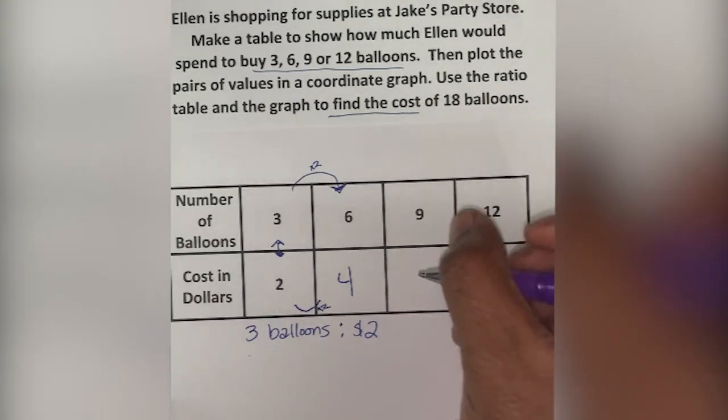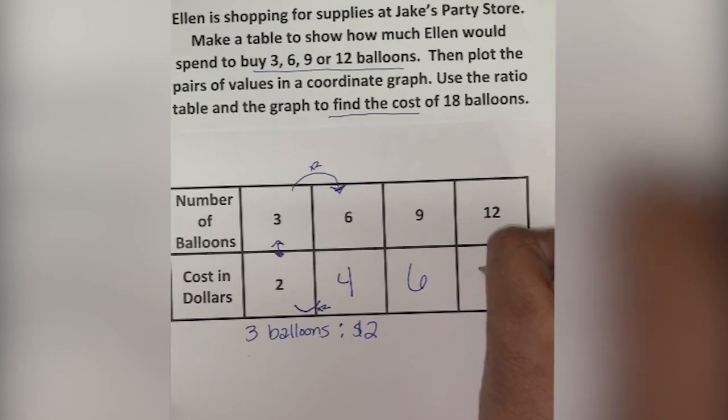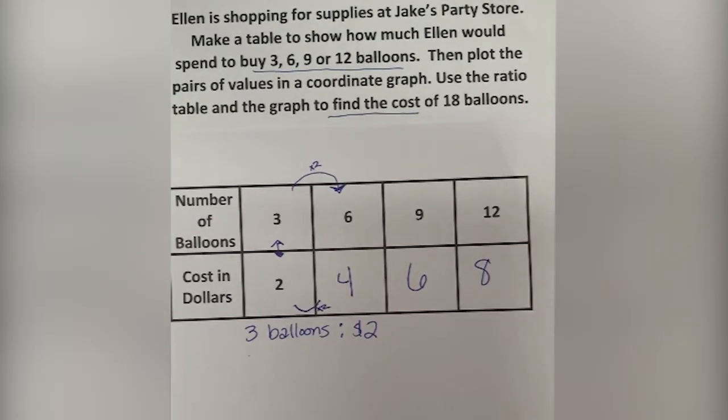Great, let me start filling in, and I want you to check your table with my table. How'd it look? All right, you did great. Now, do we have the information we need to solve this problem? Almost, but not yet. The problem is asking for the cost of 18 balloons. So how can I extend this table to show the cost of 18 balloons?